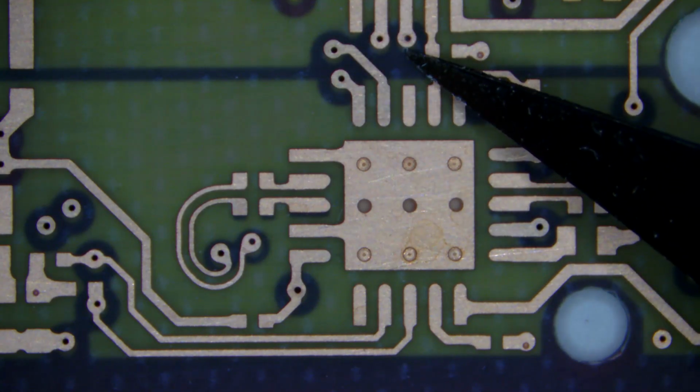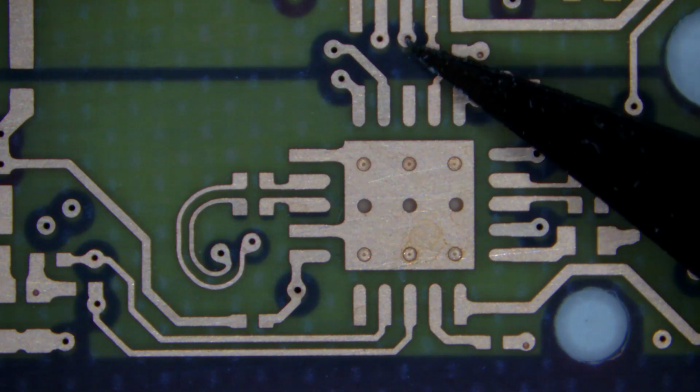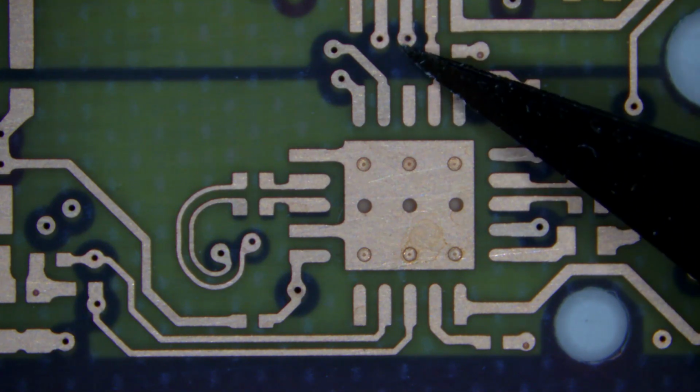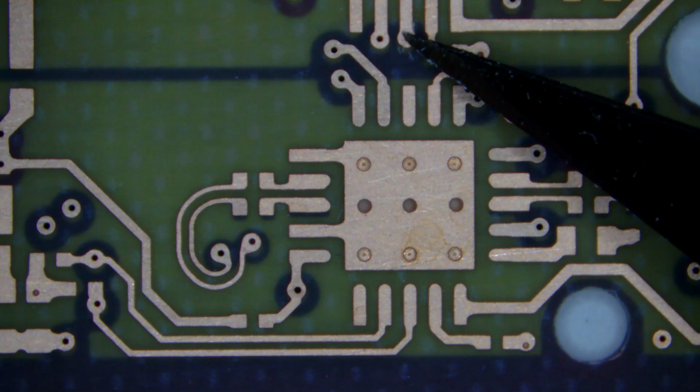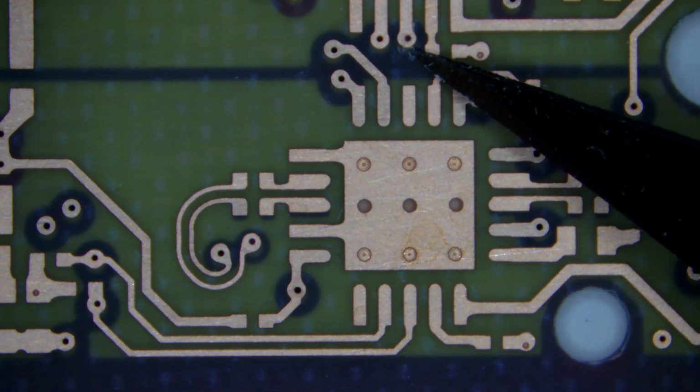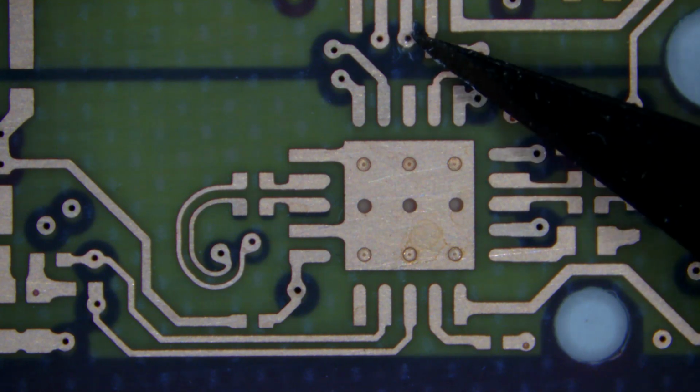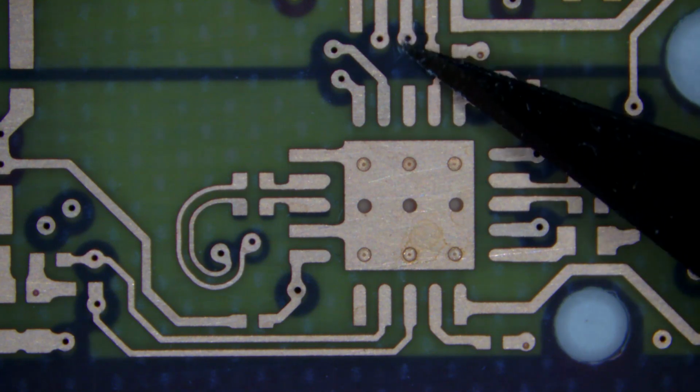This is a copper pad around the via, and it's also called an annular ring. Anytime you have a copper pad around a hole, whether it's a plated hole, a component hole or a via, the round pad around it is referred to as an annular ring, meaning how much copper is left on each side of the hole. So that's called an annular ring.